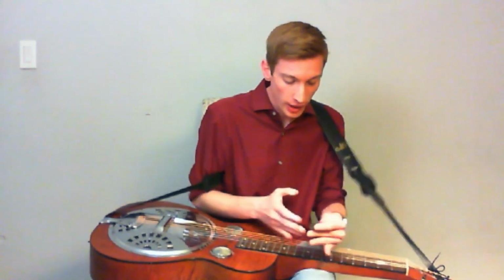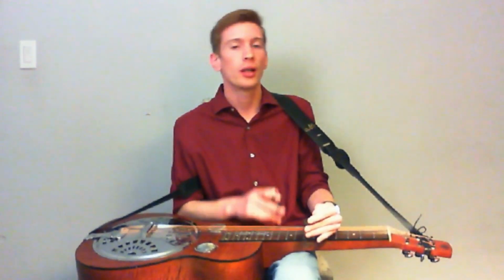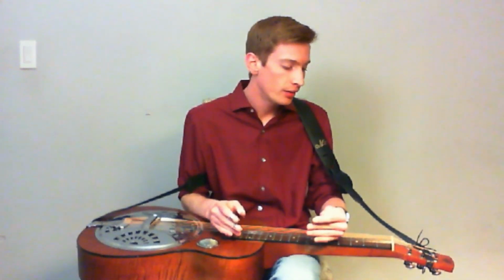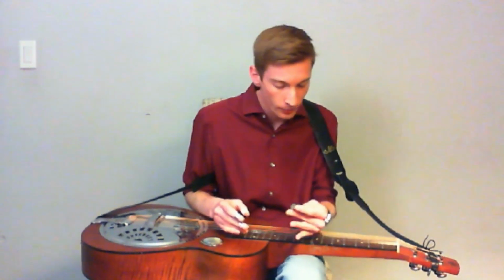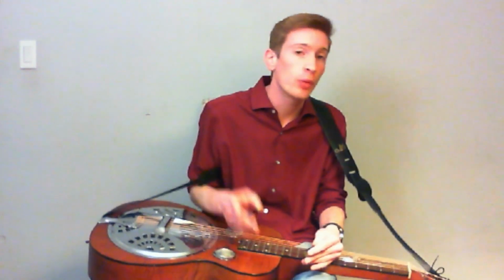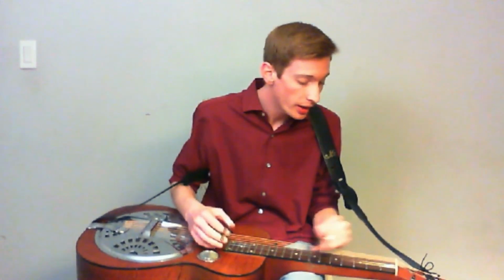Now, learning the scale is good for trying to get up the neck to the positions and more of the keys that you can't capo all the way up, and playing open maybe you don't want to do. But I think this is really important because it helps us decide whether or not we want to play with a capo, especially in a key like B.